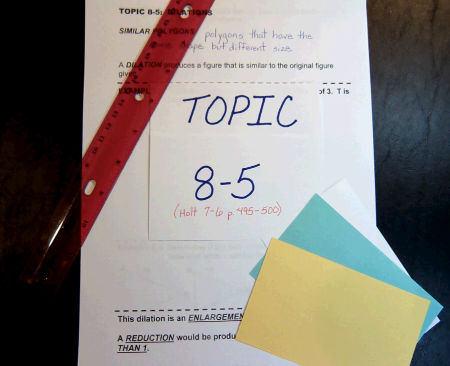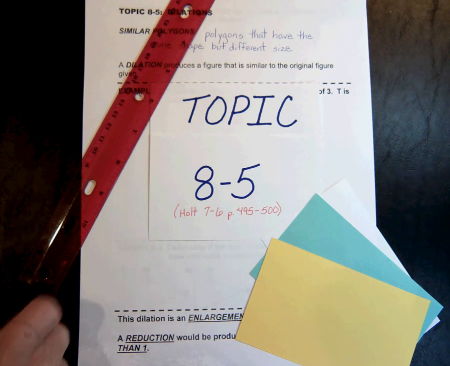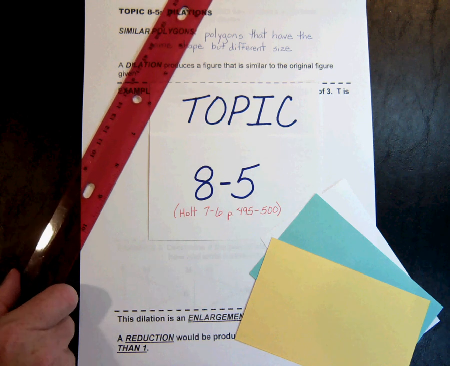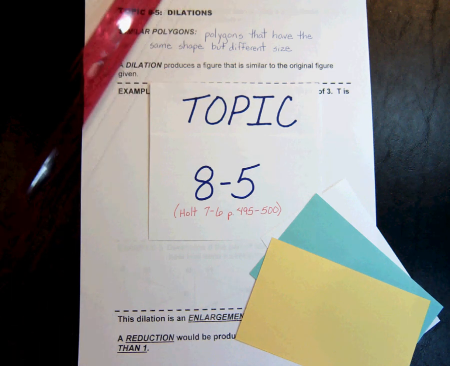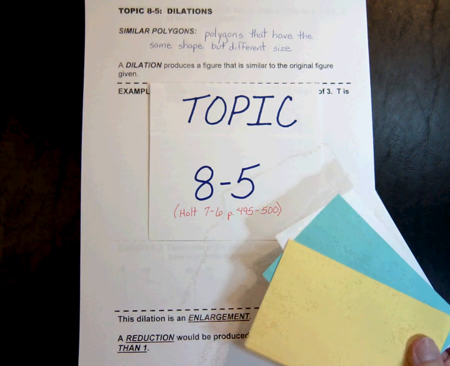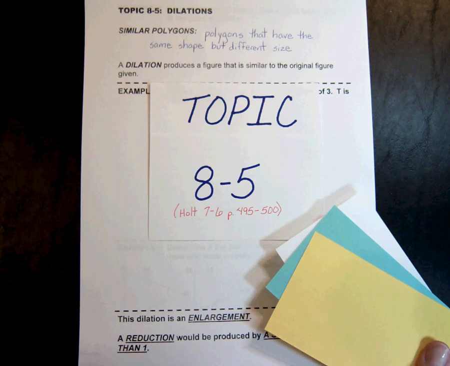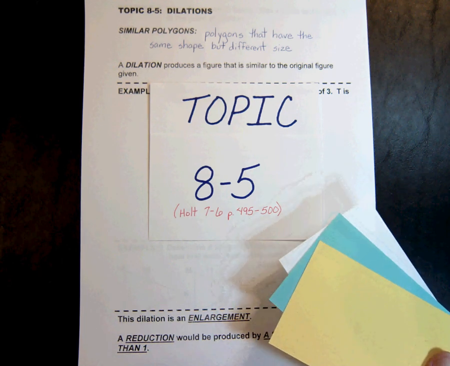Okay, for this topic, 8-5, referenced in our Holt textbook, Chapter 7, Section 6, on page 495, you'll find a picture talking about how this topic is used. When we talk about dilation of similar polygons, you're talking about polygons that have the same shape but a different size. You're going to need a ruler and some index cards. You may not find colored ones, but even a piece of paper would probably work. We're going to actually draw some dilations with this topic.